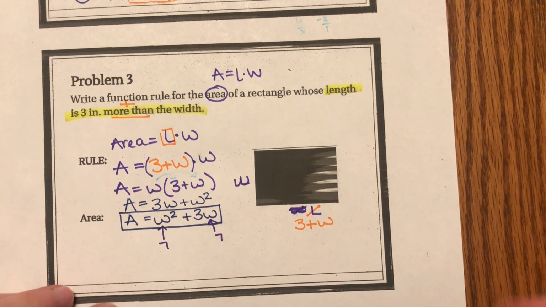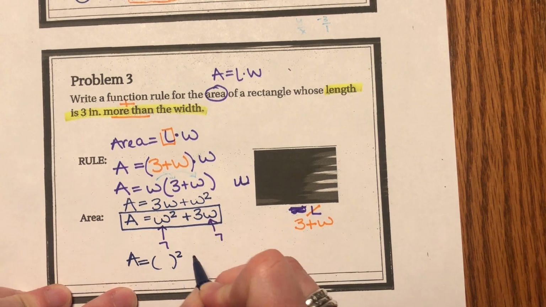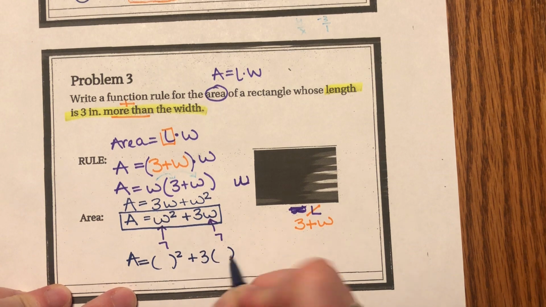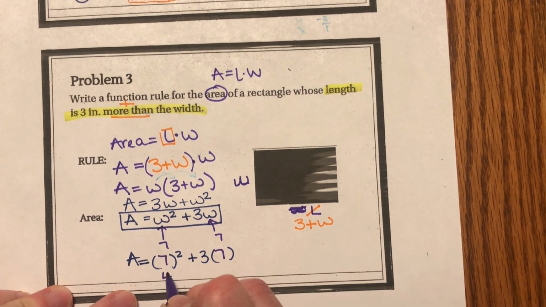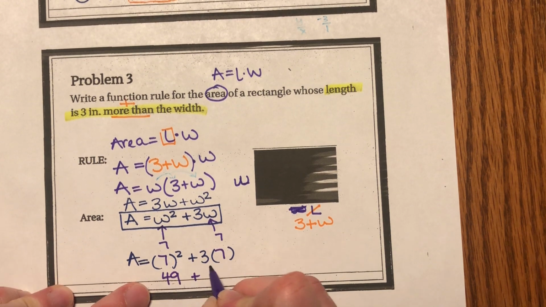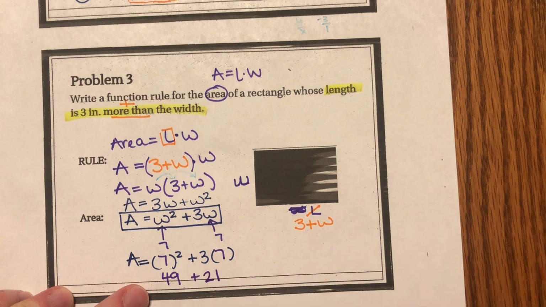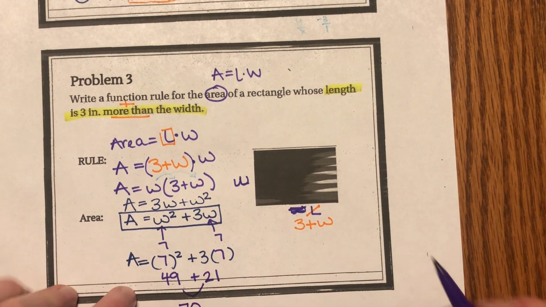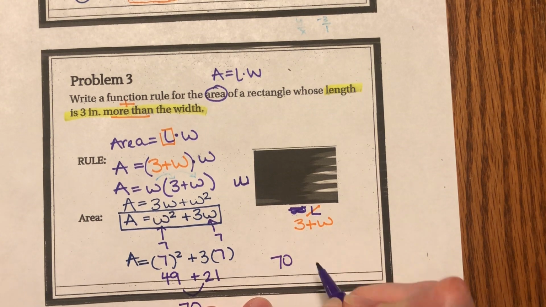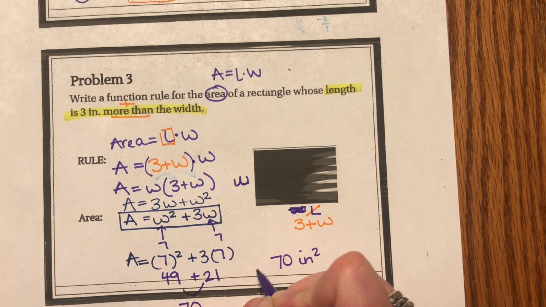So A equals 7 goes in that spot, and a 7 goes in that spot. So 7 squared is 49 plus, and then 3 times 7, which is 21. 49 plus 21 gives you 70. So the answer to that question would be that the area would be 70 inches squared.